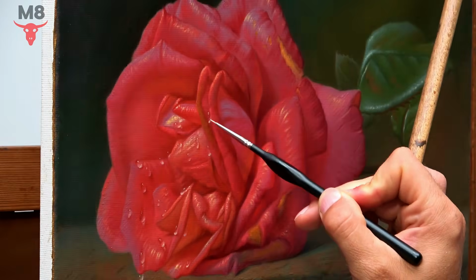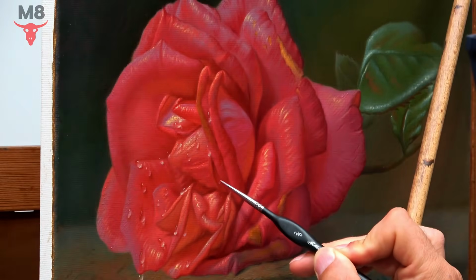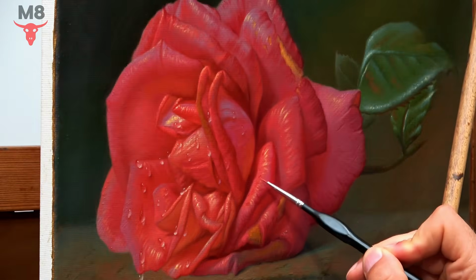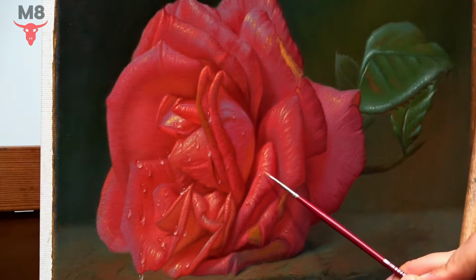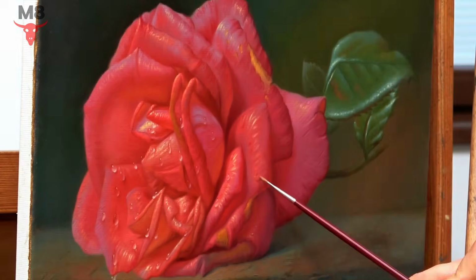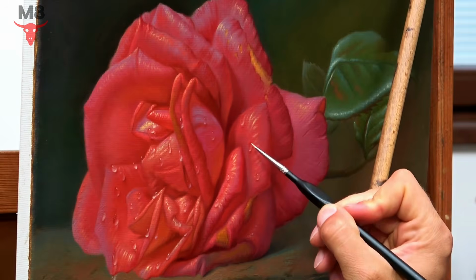A few hang by a thread, ready to fall softly onto the tabletop, which, yes, has a few drops of its own. Every drop is different, and that's the point. No two moments are ever the same. So why should any painting be?